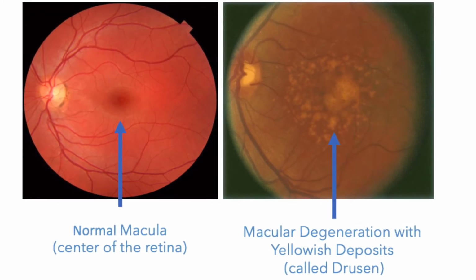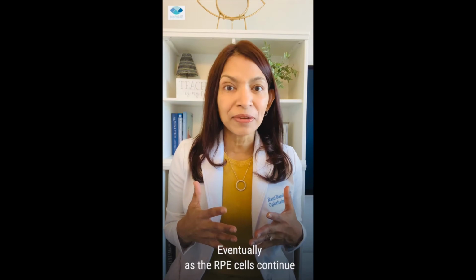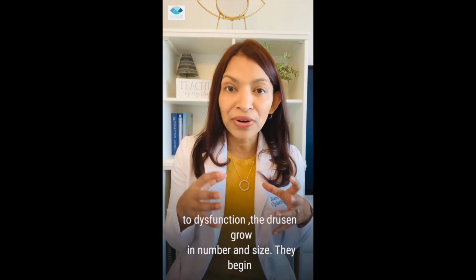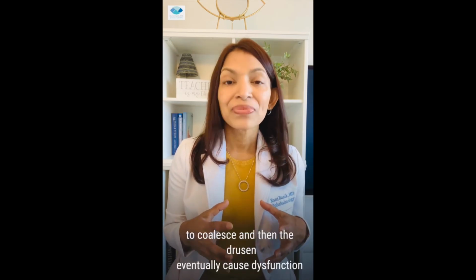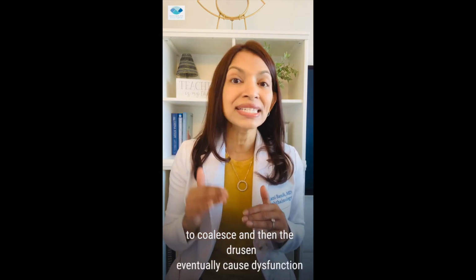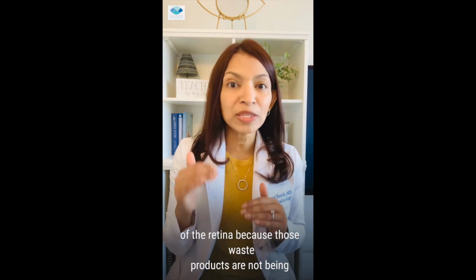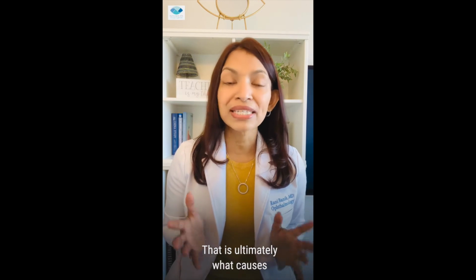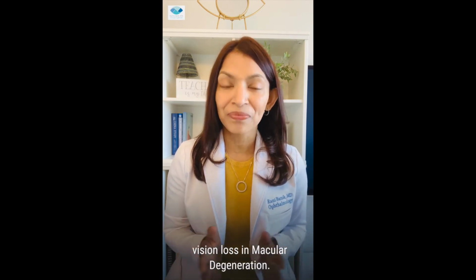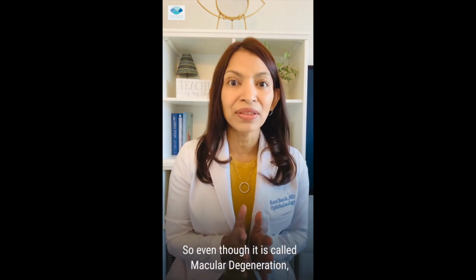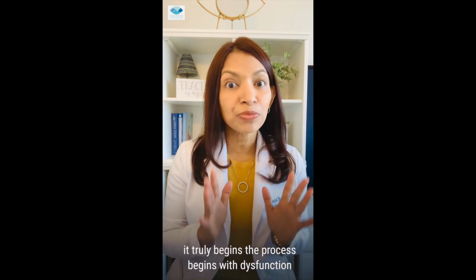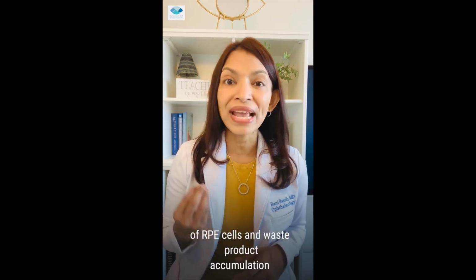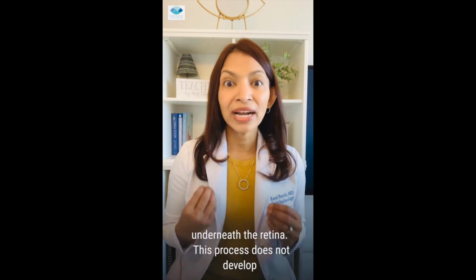accumulate underneath the retina. Eventually, as the RPE cells continue to dysfunction, the drusen grow in number and size. They begin to coalesce, and then the drusen eventually cause dysfunction of the retina because those waste products are not being cleared effectively. And that is ultimately what causes vision loss in macular degeneration. So even though it is called macular degeneration, the process truly begins with dysfunction of RPE cells and waste product accumulation underneath the retina.